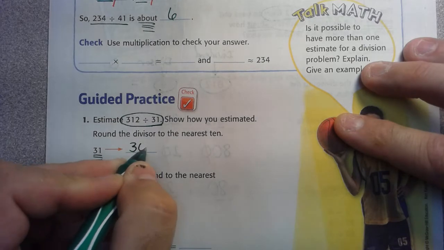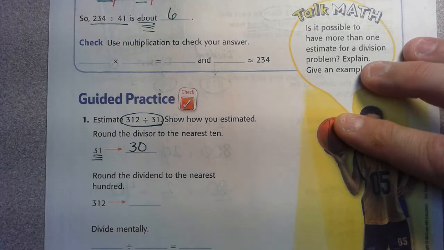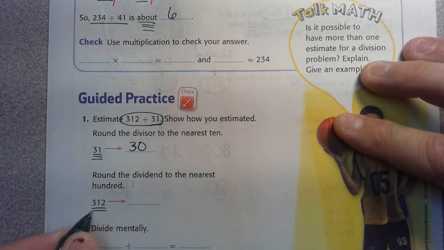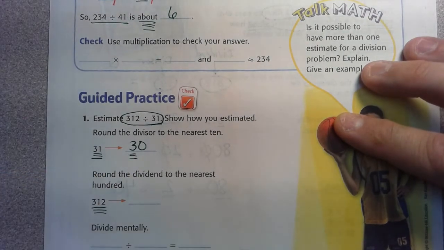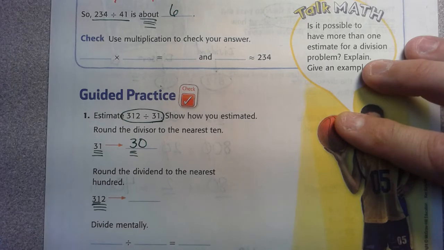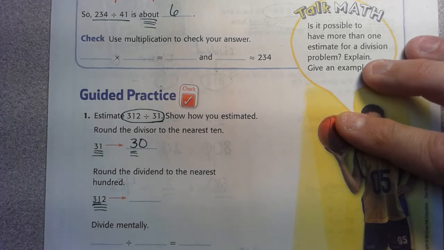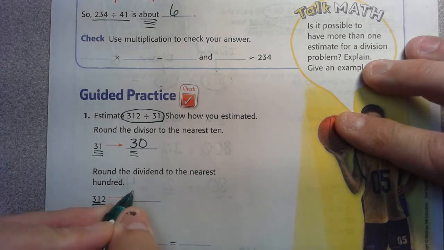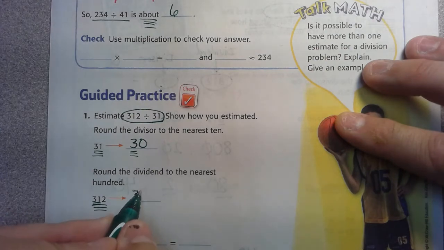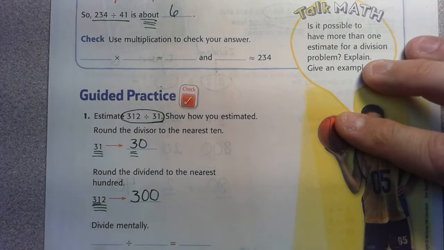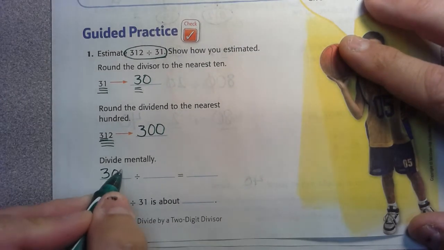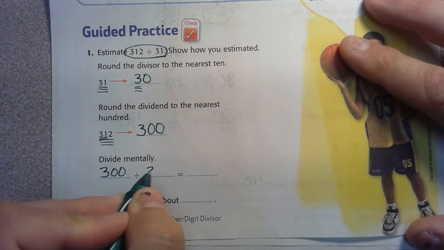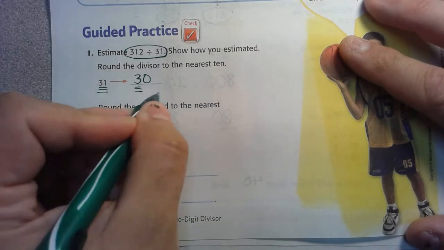All right, good. 31 into 30. We're going to round the dividend, 312. What are we going to round that to? That's going to work well with this 3. I know 31 isn't a very good number to work with. Ireland, what do you think? 300 would probably be the best. It's closest. So now we have 300 divided by 30. It's this number here, this number here.